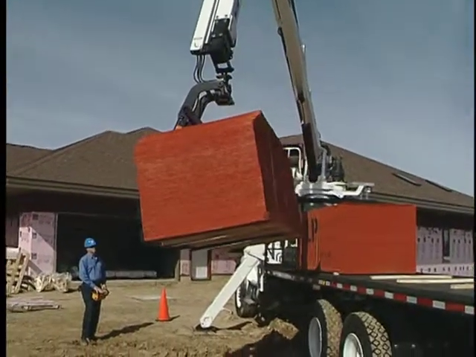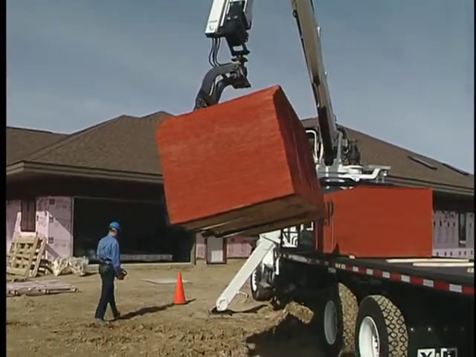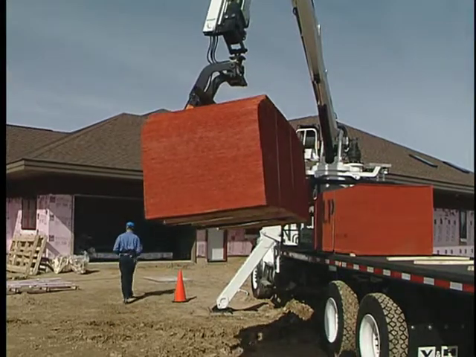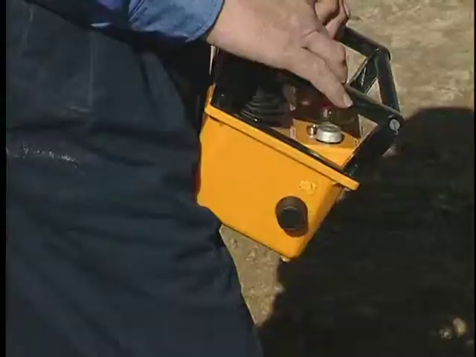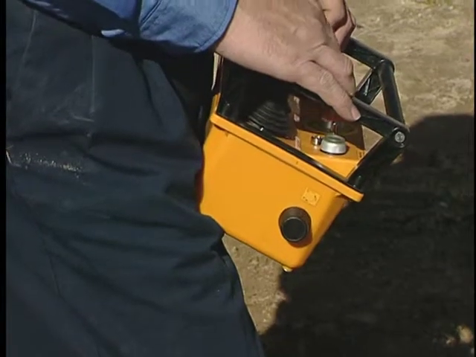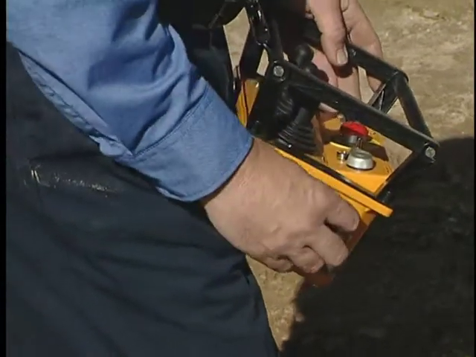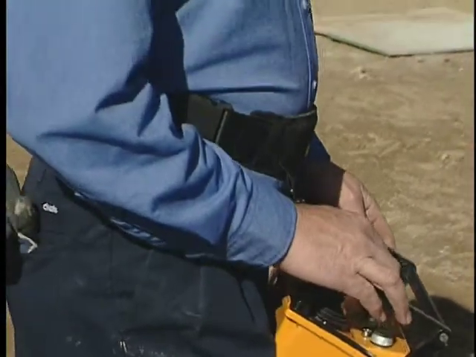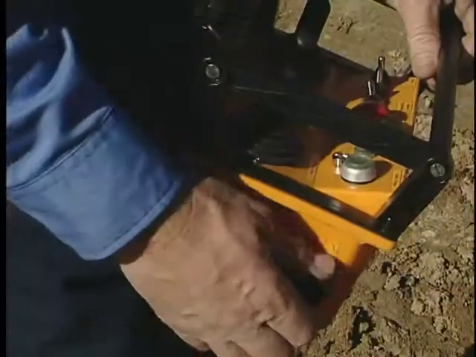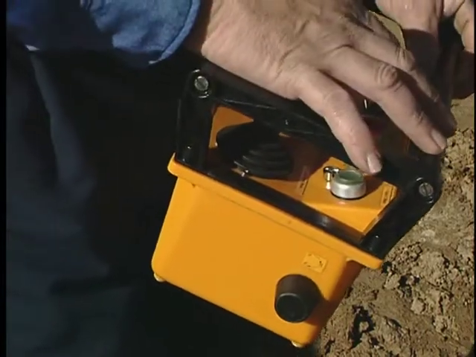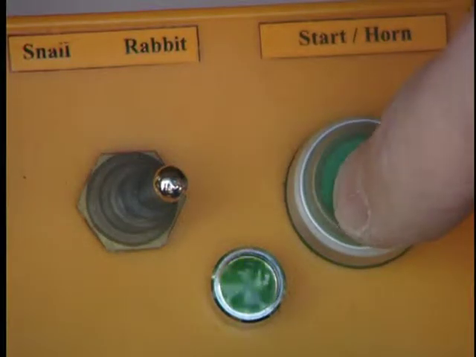Remember to shut the remote off when moving around the job site. You cannot safely keep track of obstacles in the work area and watch the crane at the same time. Shut off the remote. Move to the area you need to work in, where visibility is best, and reactivate. It's a simple turn of the key and pushing the start button.